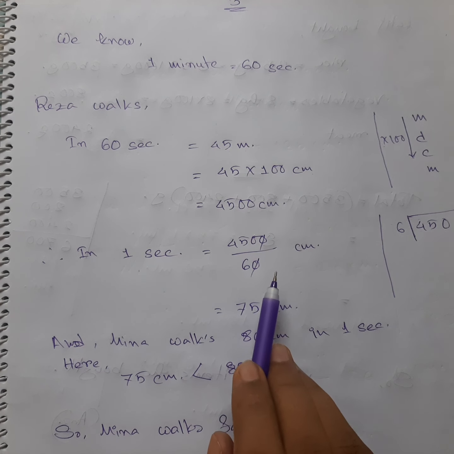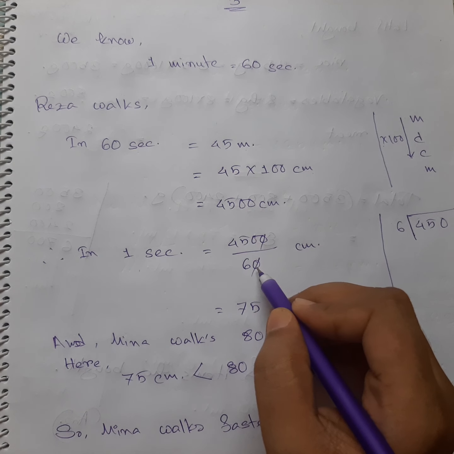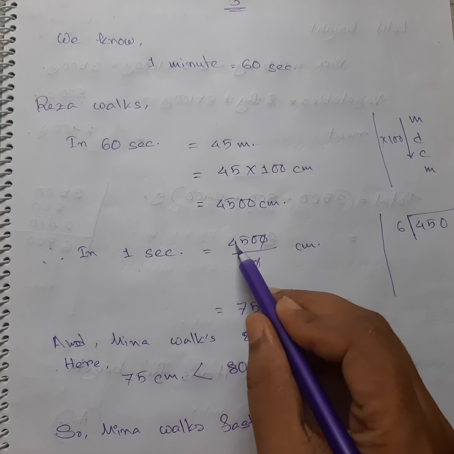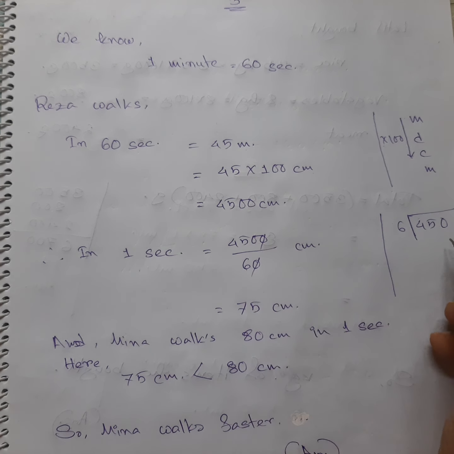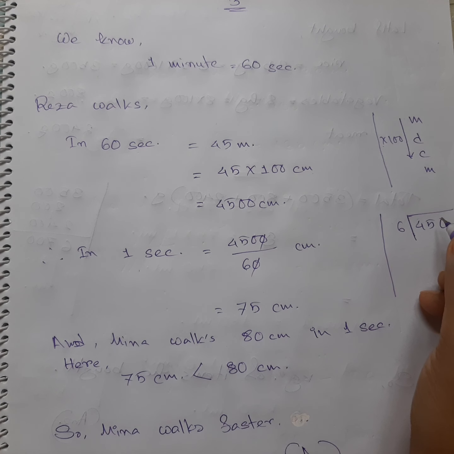It's less, definitely less than 60 seconds. So we are dividing this one. Already you have seen that I have cut down the last zeros over here. Now I am going to divide 450 by 6. Now in 450, how many times does 6 go?